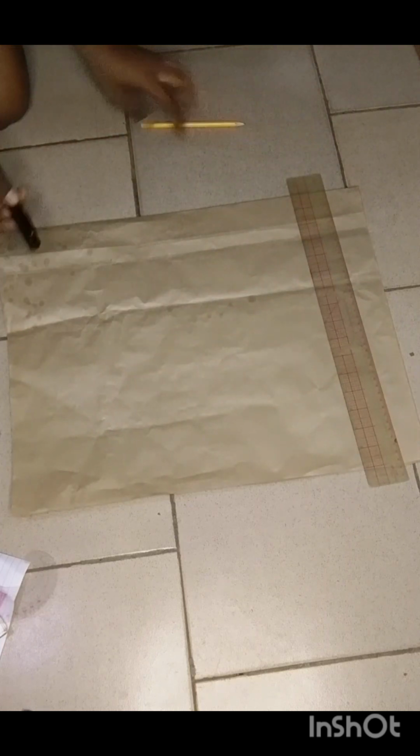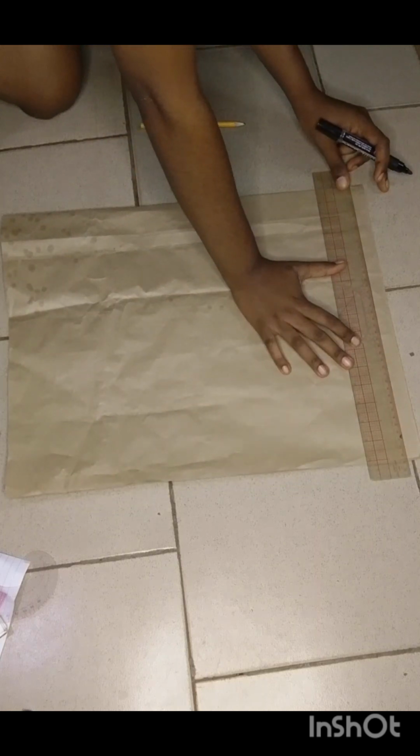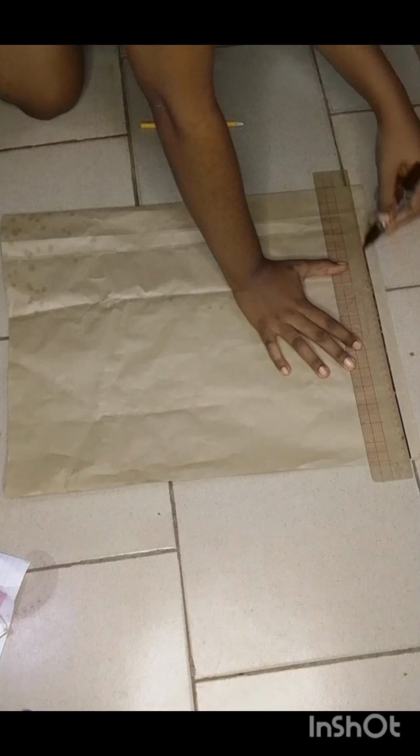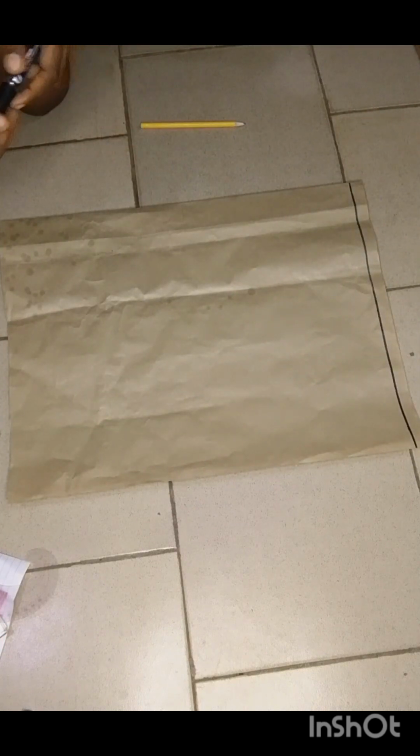Today I'll be teaching you guys how to draft a princess dart pattern. So let's go into it. I'm starting with my line, which is the starting line. So now from the line, we're going to be measuring out every other thing.